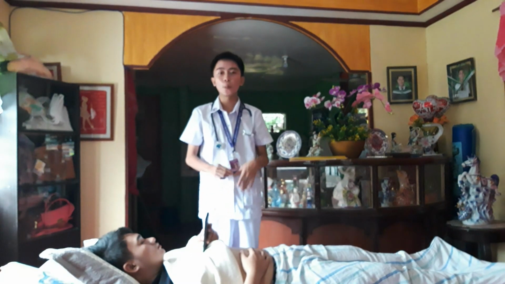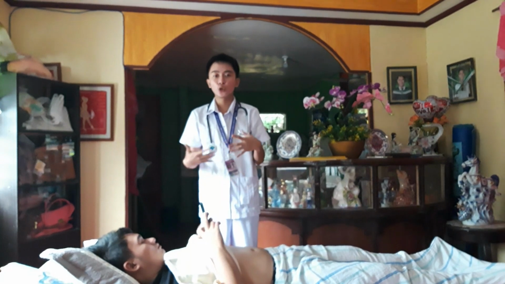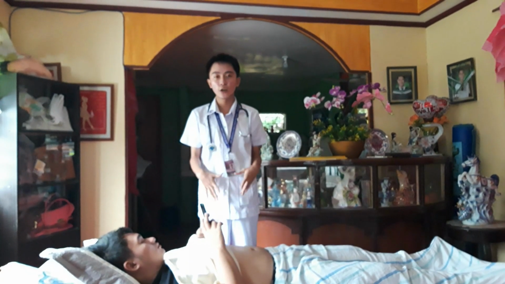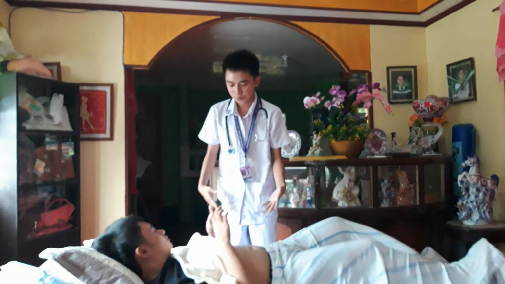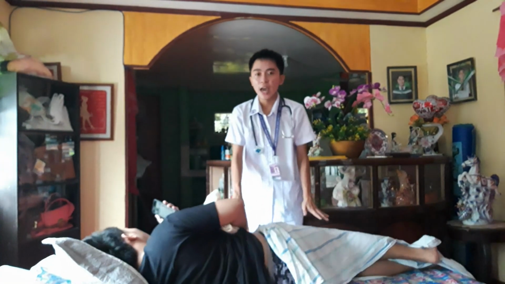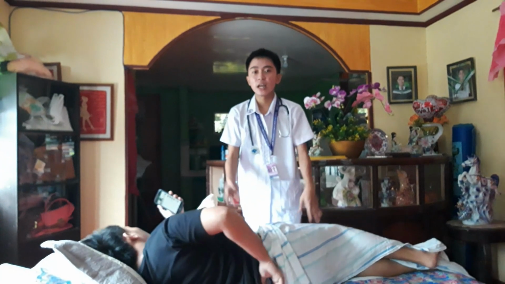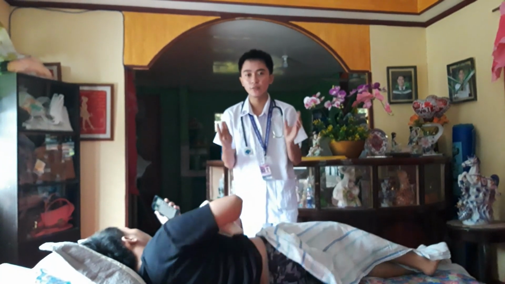So now we are going to palpate for the spleen in a two-hand method. Ask the client to turn to his or her right side. So sir, kindly turn to the right side for me please. Okay, and palpate the spleen by moving it downward and forward.